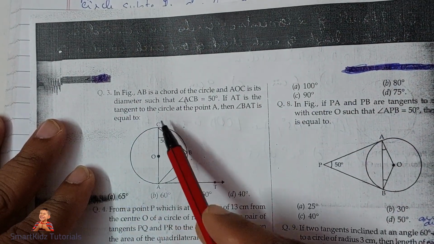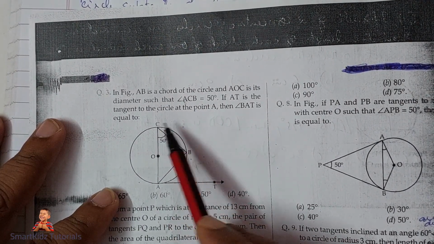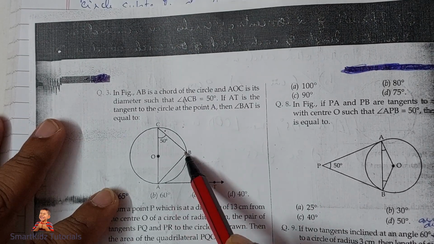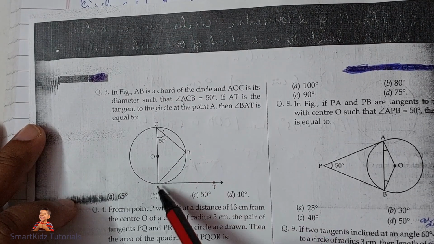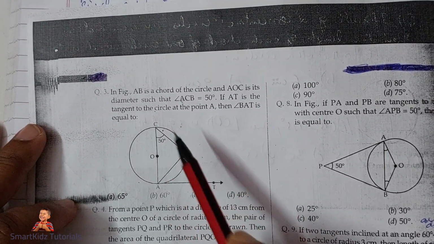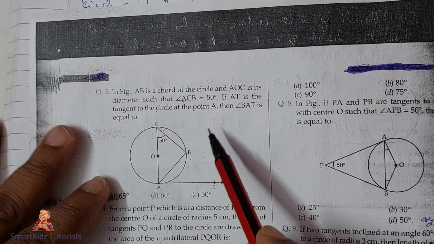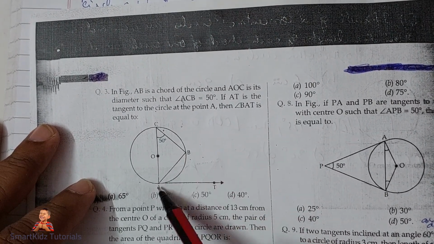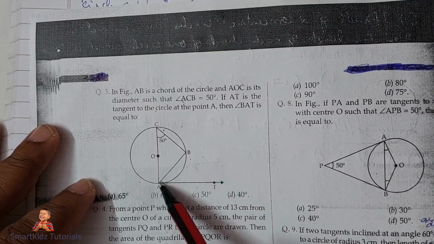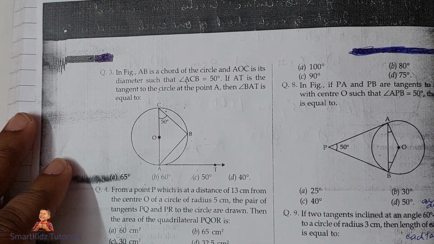Third question, in the figure, AB is a chord of the circle, and EOC is the diameter such that angle ACB is 50 degrees. If AT is the tangent to the circle at the point A, then BAT is equal to one of these.